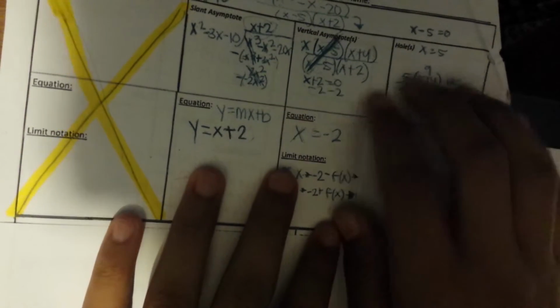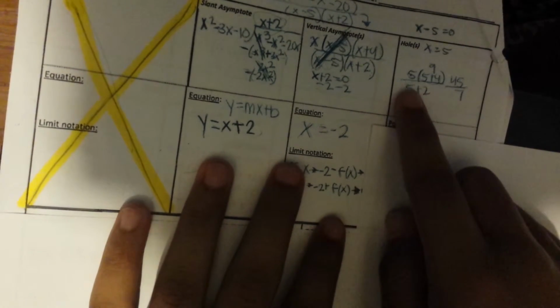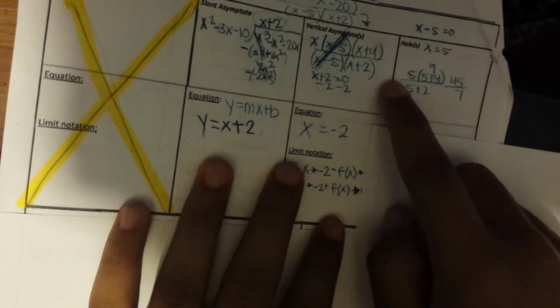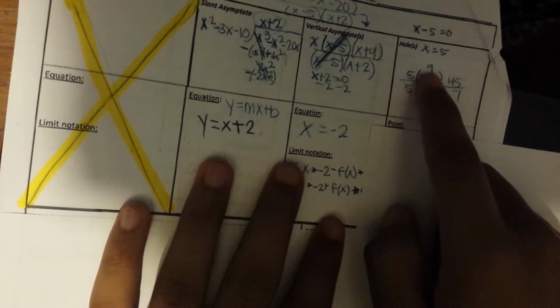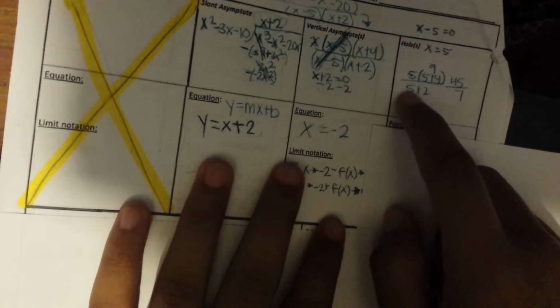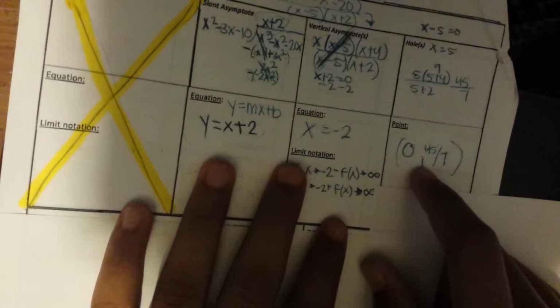Then, since you have a hole, you take this, which is x minus 5, you set it to 0, which gives x equals 5. So then you substitute the x's with 5's. So it's 5, parentheses 5 plus 4, parentheses over 5 plus 2, which is 9 times 5 over 7. So it's 45 over 7, and your point should be 5, 45 over 7.